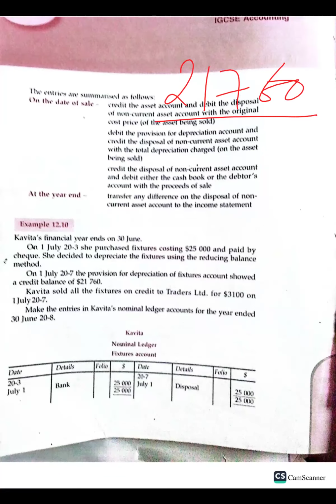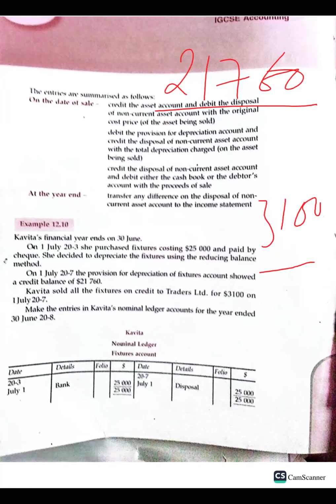Now, this person sold all the fixtures on credit to traders at 31,100. So the person disposed of the non-current asset. How do you make entries in the ledger account of the same transaction?